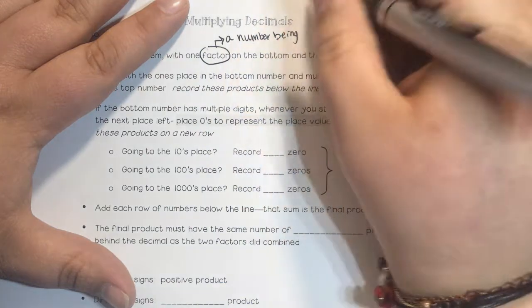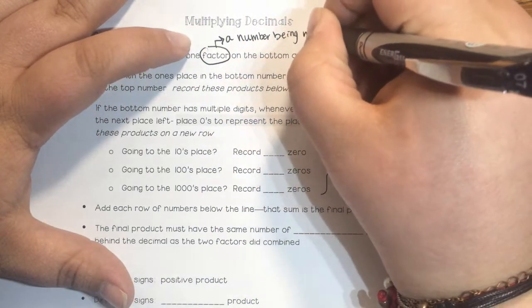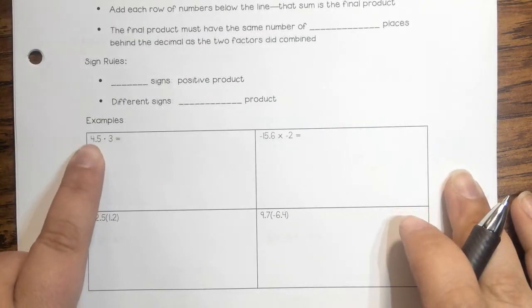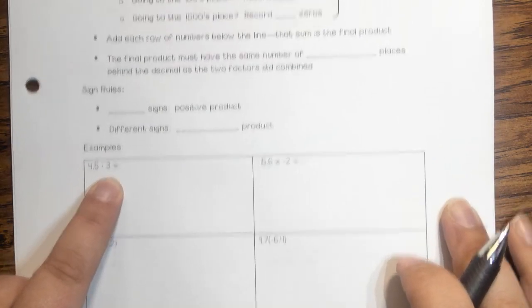So on a multiplication problem, you have 2 factors, a number being multiplied. So 4.5 is called a factor, and 3 is called a factor. Okay?